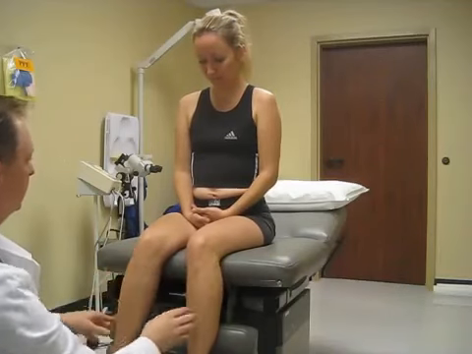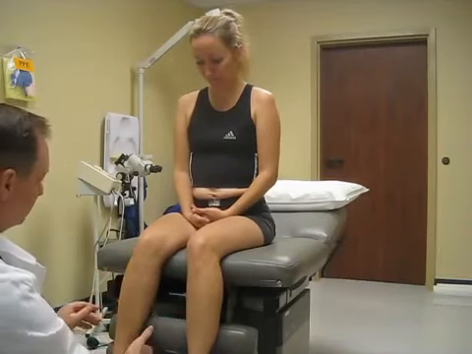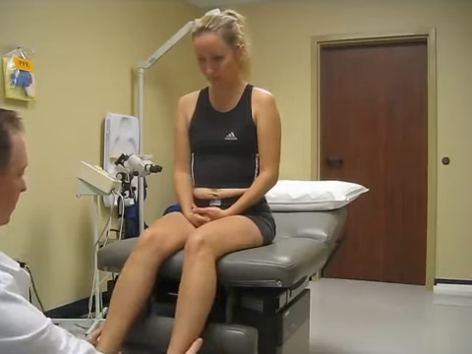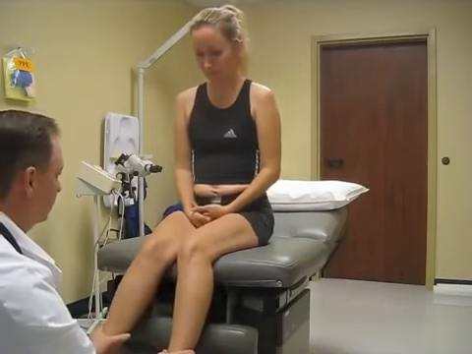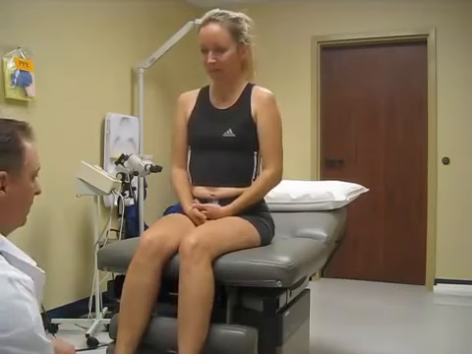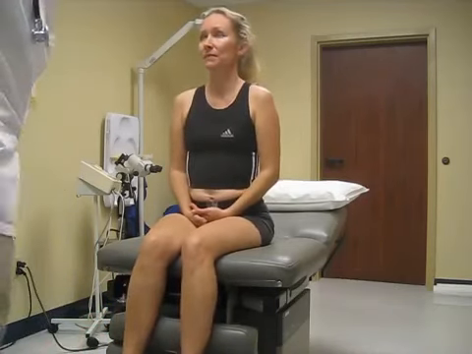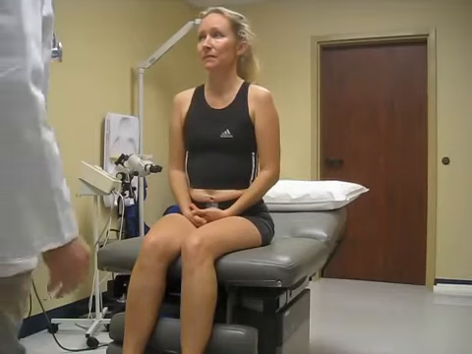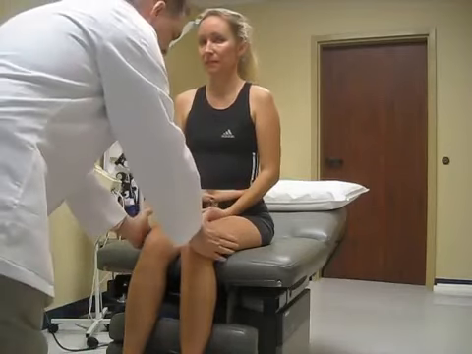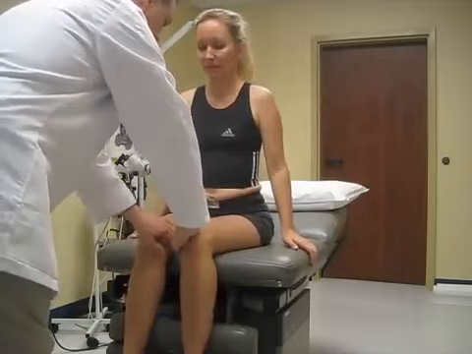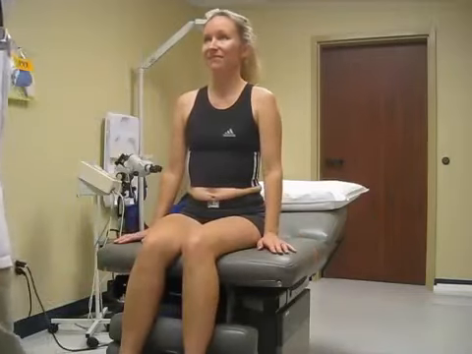No problems there. Then we're going to assess against resistance. Flexion, pull into my hand. Push into my hand. Extension, good. It's normal. Now we're going to assess against resistance the hips. So we're going to check for abduction, push into my hand. And adduction, pushing my hand. Good. All are 5 out of 5.